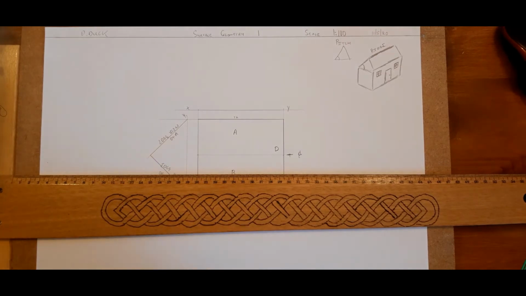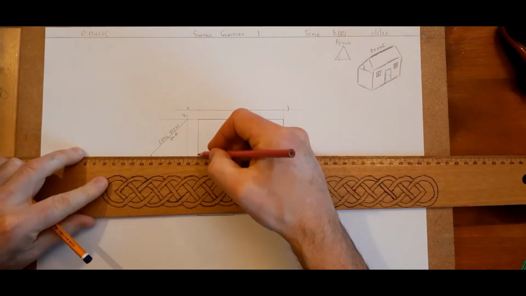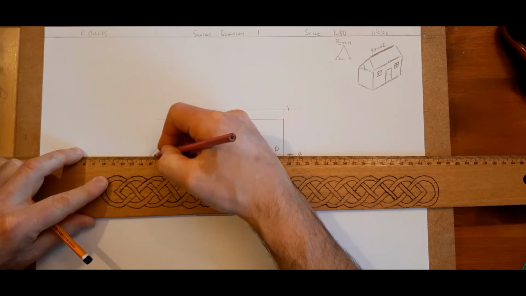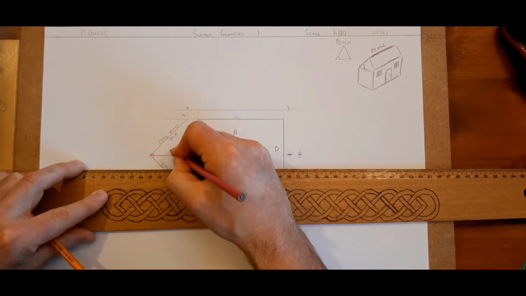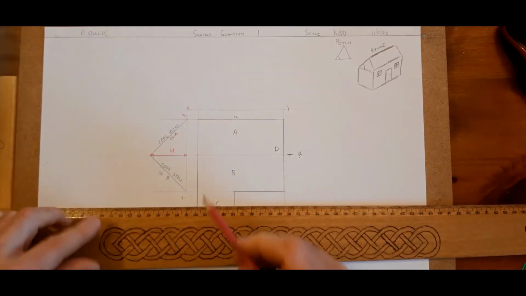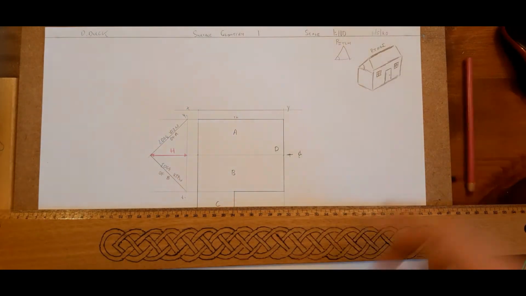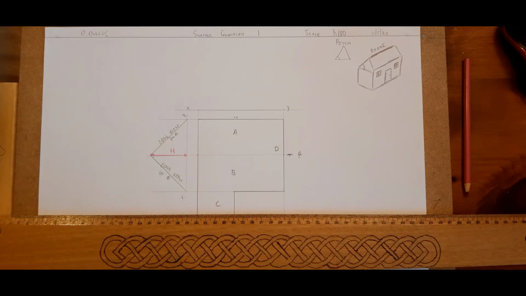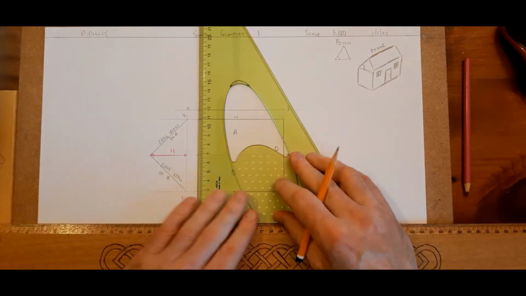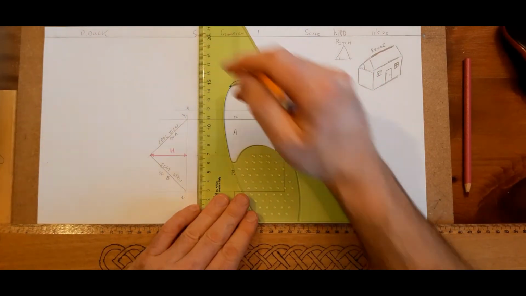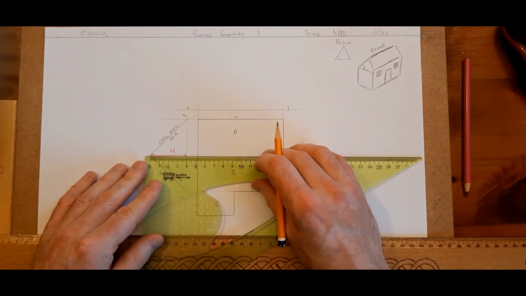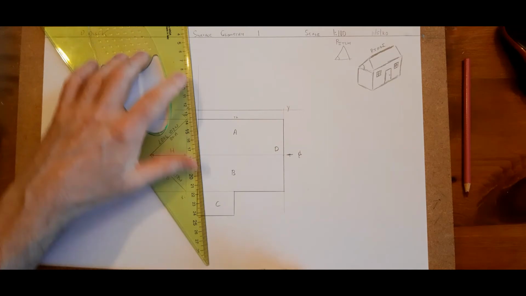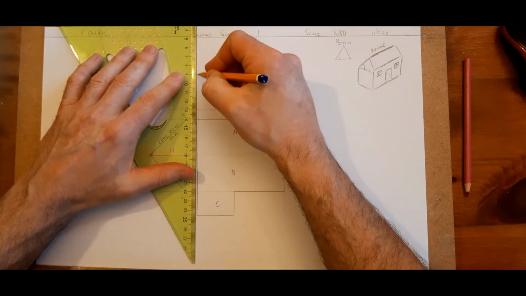So I'll just get a colour there. And we're just marking our height. So this will be our first height here. And we'll be able to take this height now and transfer it up there to the elevation. And it is 40 millimeters.